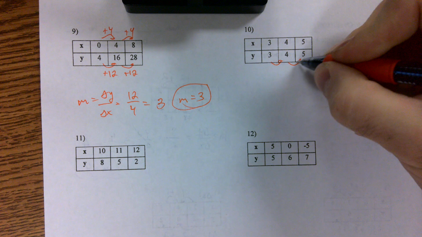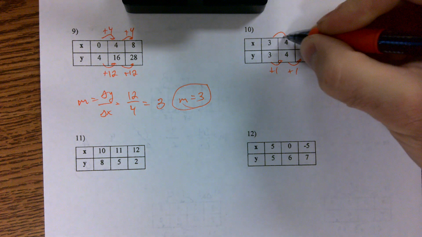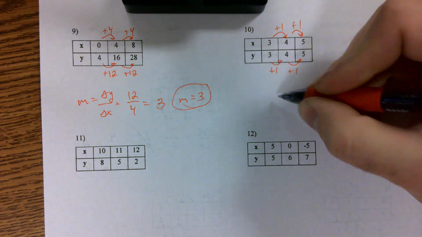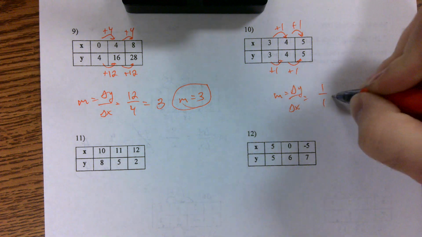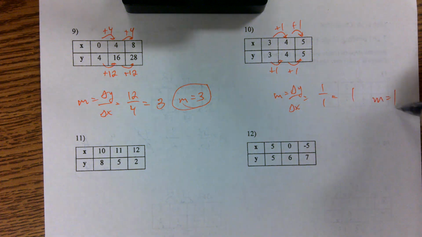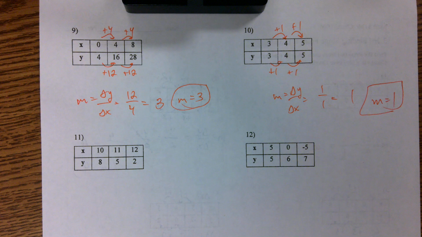For number 10, I've got a change of plus 1 over a change of plus 1. Change in y over change in x is 1 over 1. That's, of course, just equal to 1.